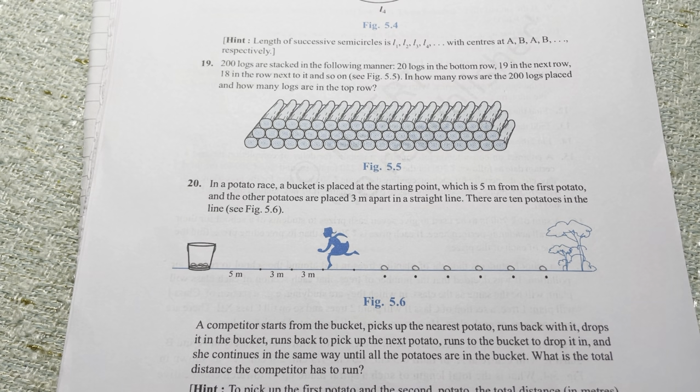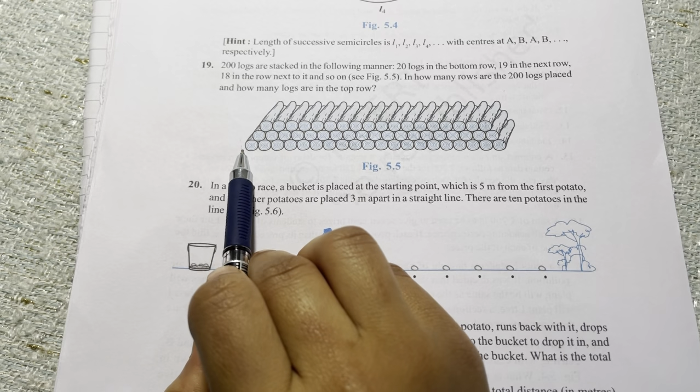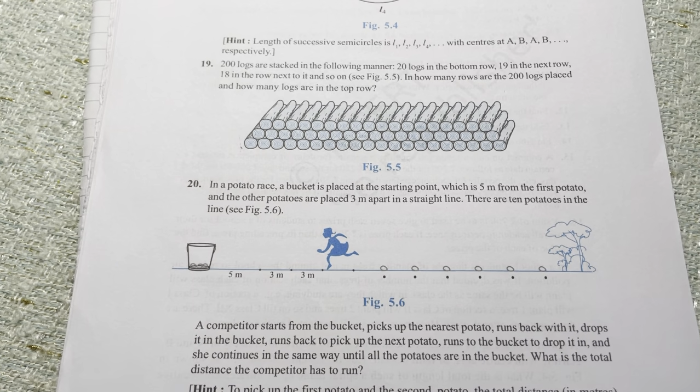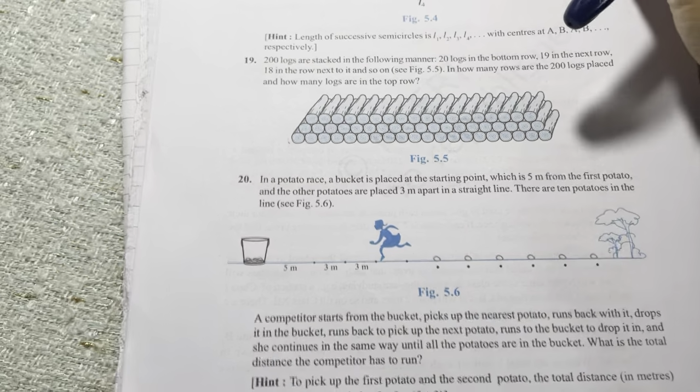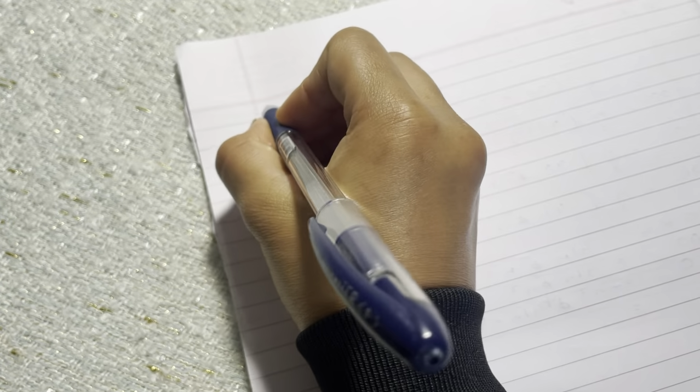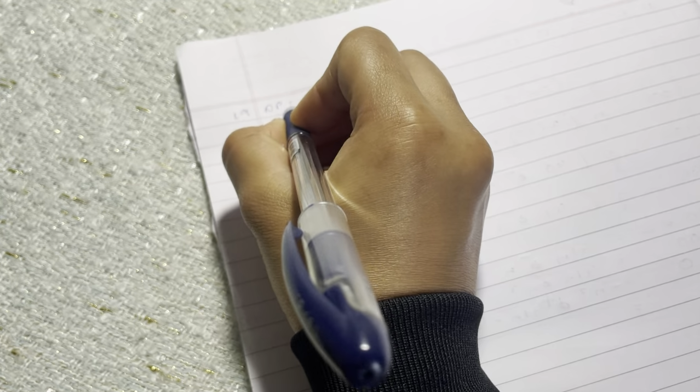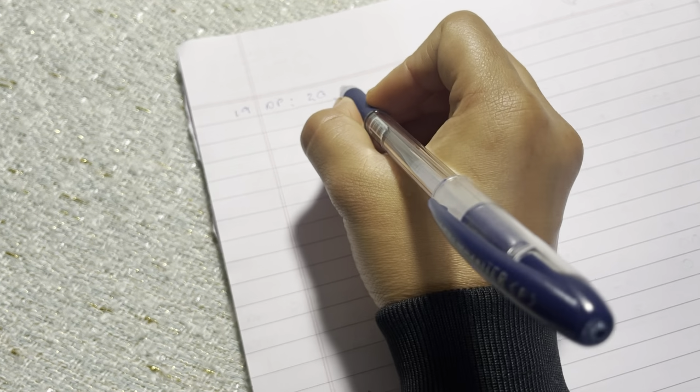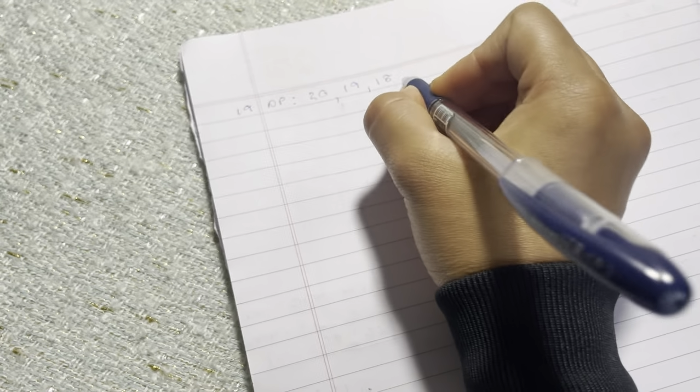That is A1. Then A2. This is an AP. The AP goes 20, 19, 18 and so on.